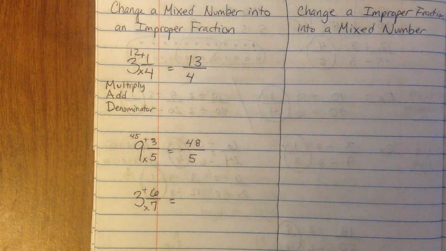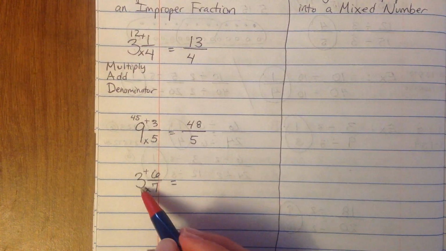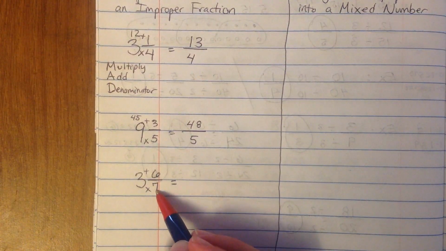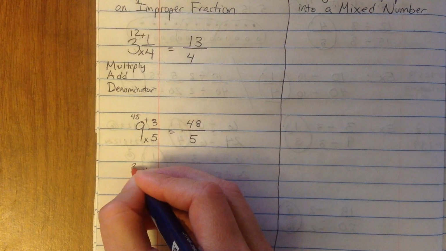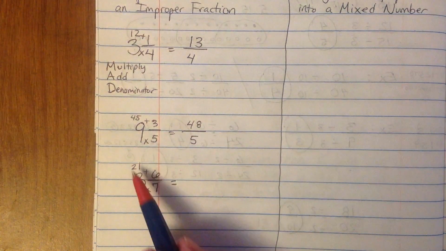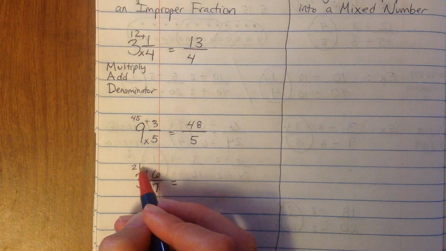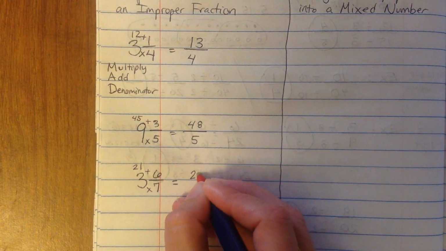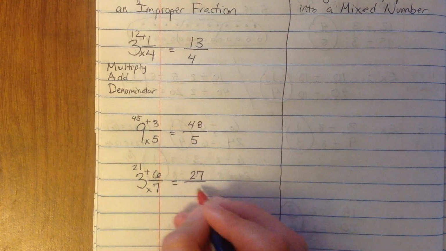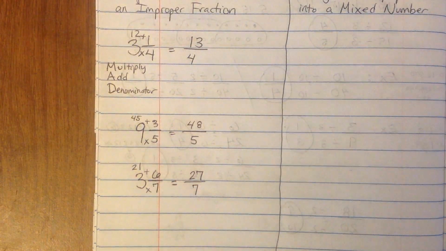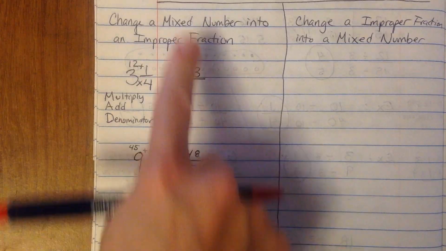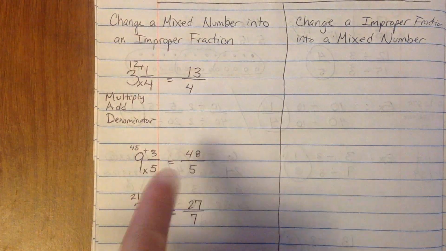And similarly, the last example, we're going to do multiplication on the bottom. So 7 times 3 gives me 21. We're going to add across the top, MAD. And so 21 plus 6 gives me the number 27, and I slide my denominator over. 27 over 7 is the equivalent improper fraction there. So make sure you have both of those copied down. This is going from mixed numbers to improper fractions.